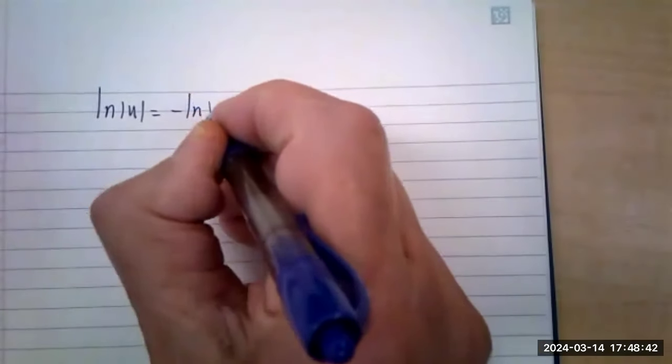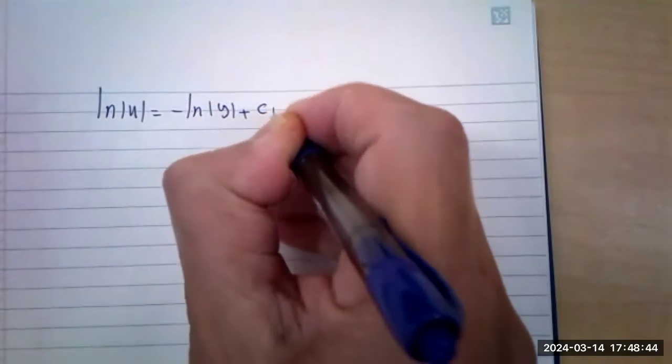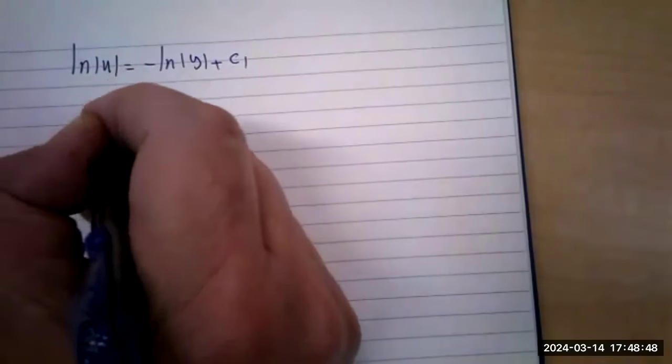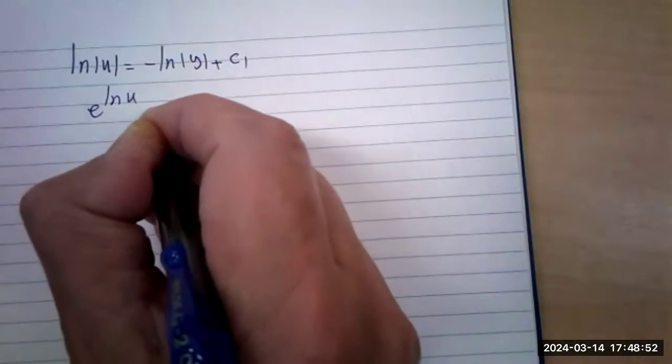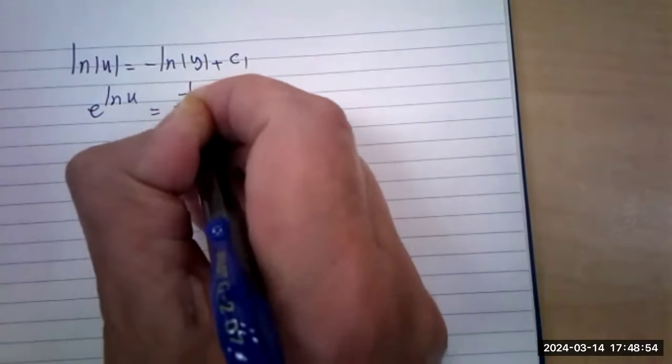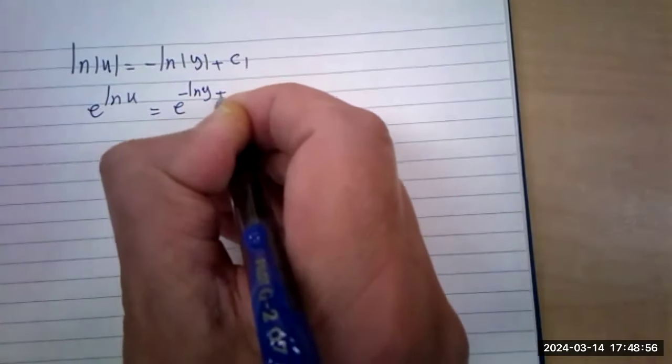This is ln of the absolute value of u equal to the ln of the absolute value of y plus c1. You can take the exponential if you like, and even drop the absolute value. That would be e to the negative ln of y plus c1.